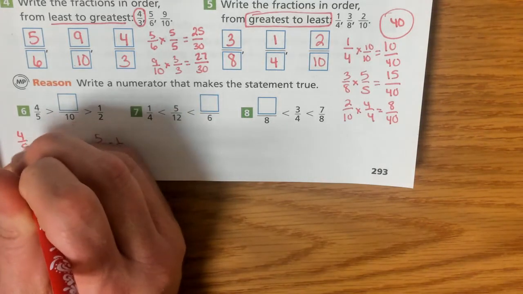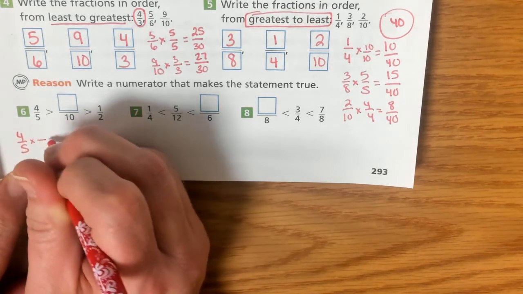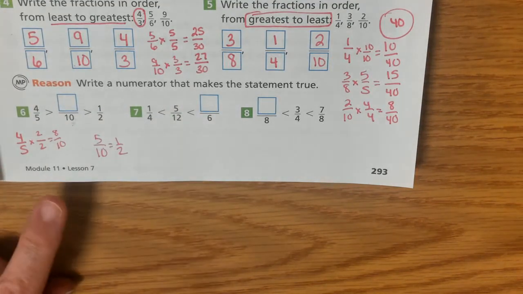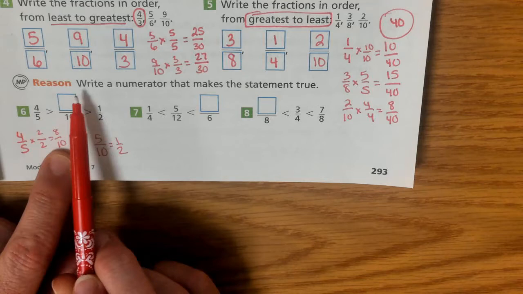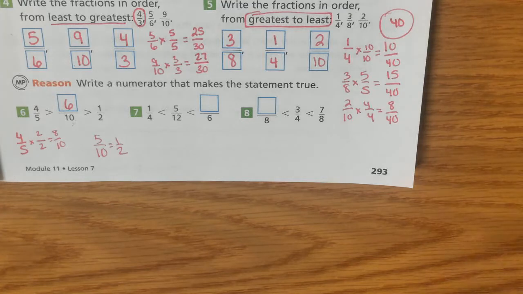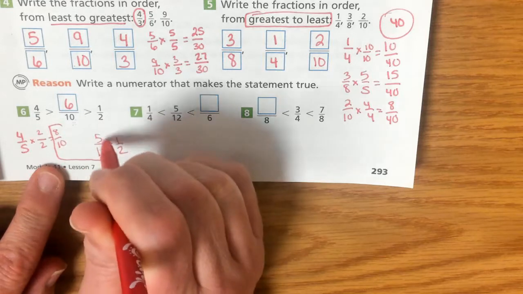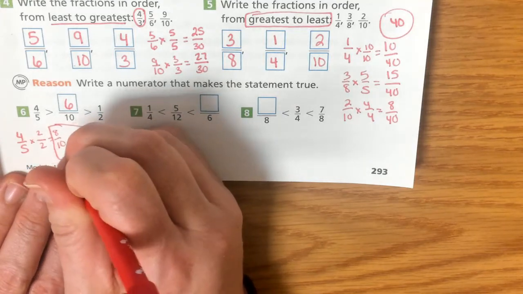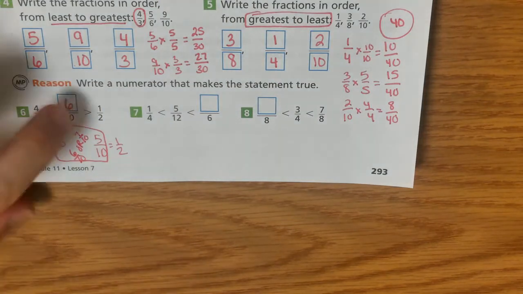So let's find a 4/5. Let's see what this would be with a 10 as our denominator. So if I multiply this by 2/2, I get 8/10. So it's got to be somewhere between 5/10 and 8/10. So what number could we have here? We could do a 6, or we could do a 7. We could do either one because, right, we would need a number in between 8/10 and 5/10. So that would be either 6/10 or 7/10. So you could either write 6 or 7.